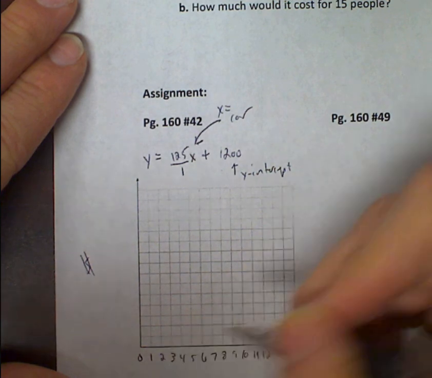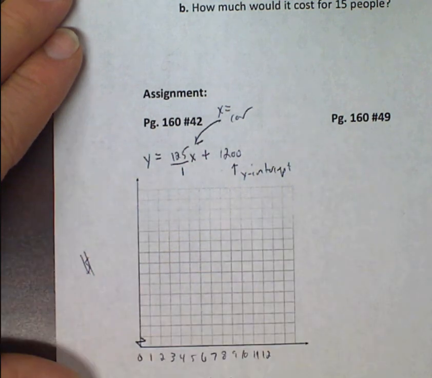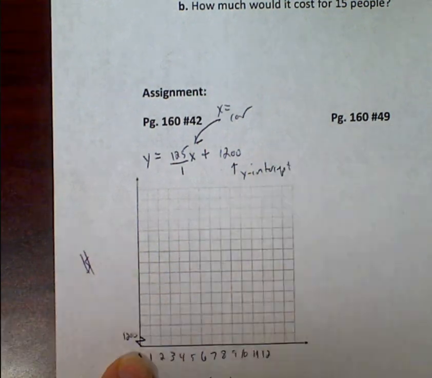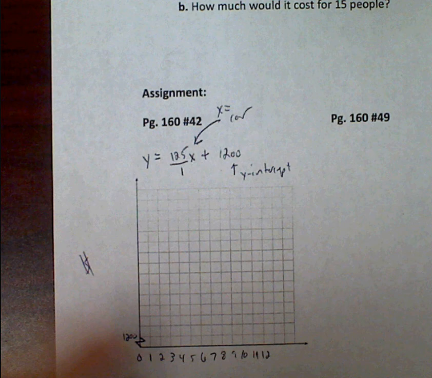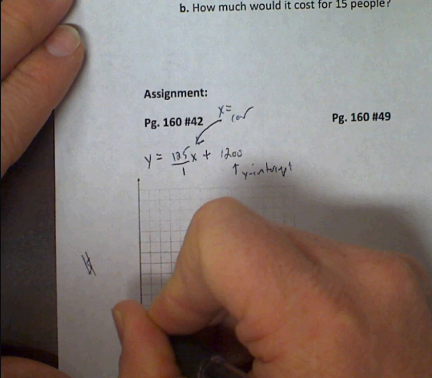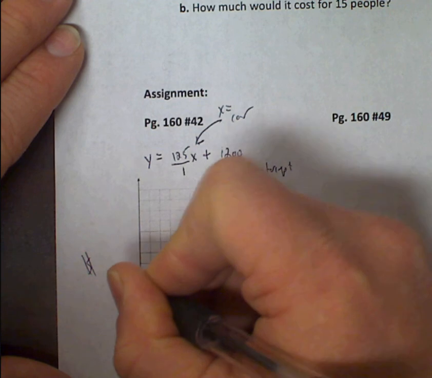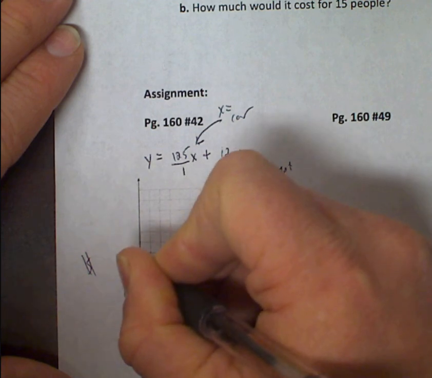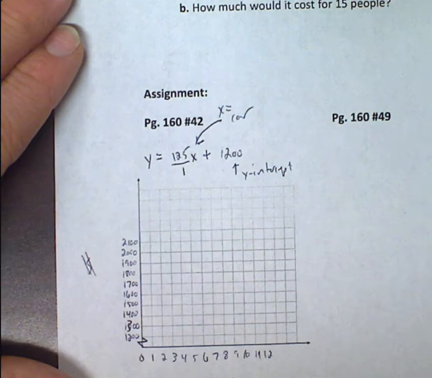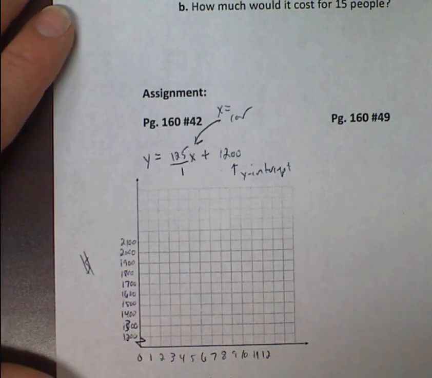So let's go ahead and see where we want to start. This means I'm going to skip some values, and I'm actually going to start at 1,200. And then I'm going to count by 100. So this would be 1,300, 1,400, 1,500, 1,600, 1,700, 1,800, 1,900, 2,000, 2,100. You could count by anything you want, but I'm going to count by 100. You could count by even 125 if you would like.